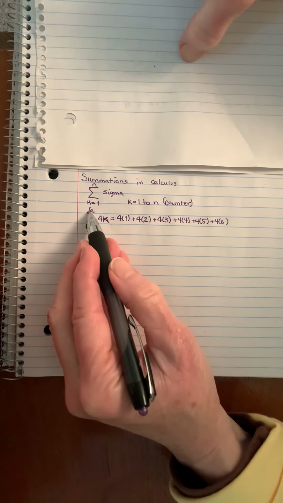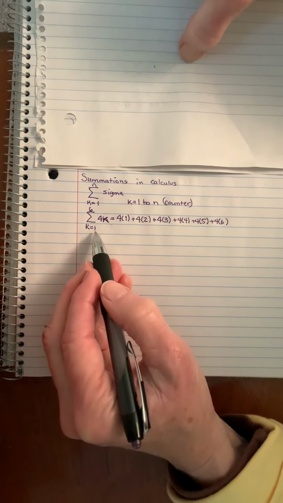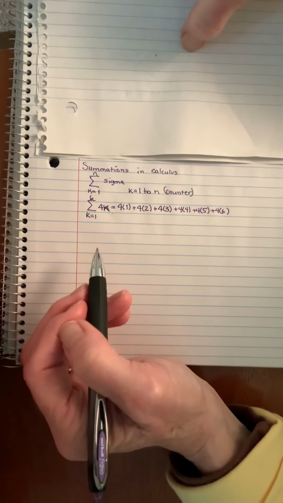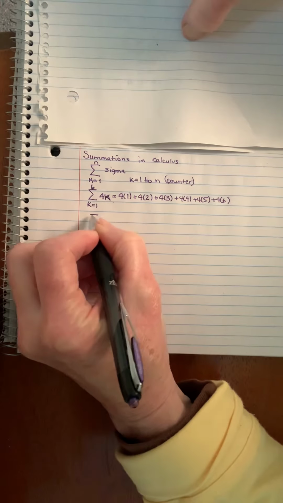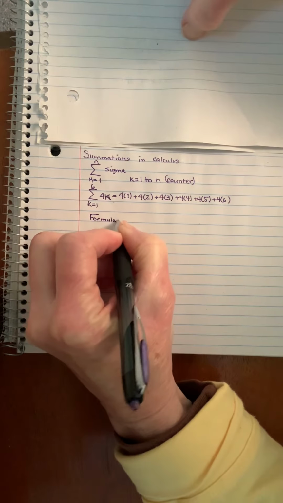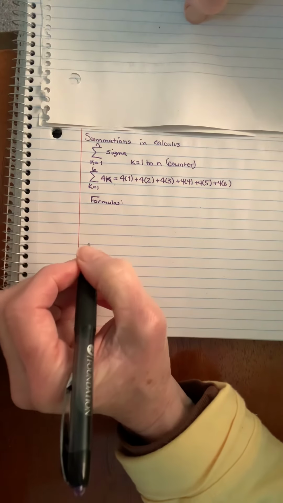That's how we read this. So we start here, end here. We go by the counting numbers, the natural numbers, from 1 to 6. Now there are all kinds of summation formulas. So let's talk about some formulas, some that will be useful when you start to find area under curves.